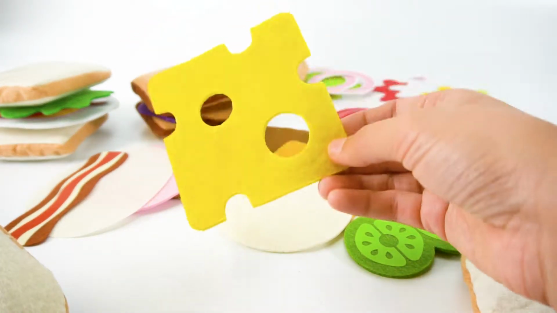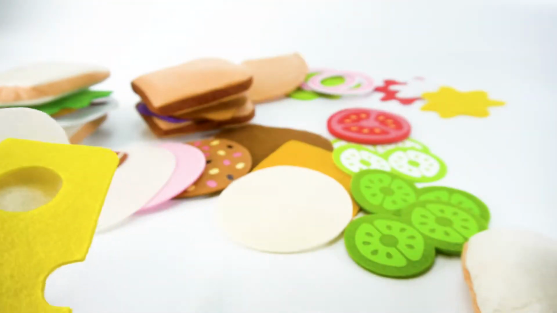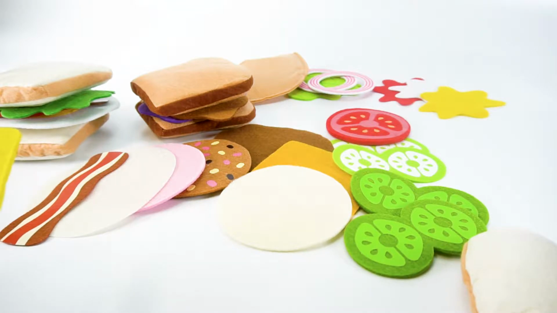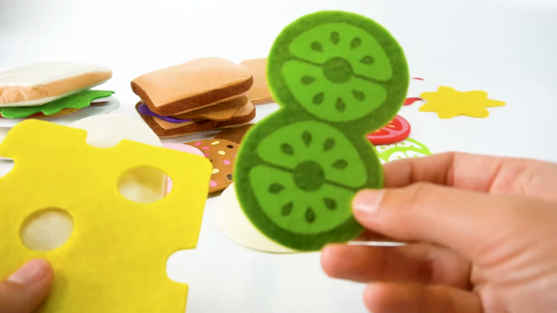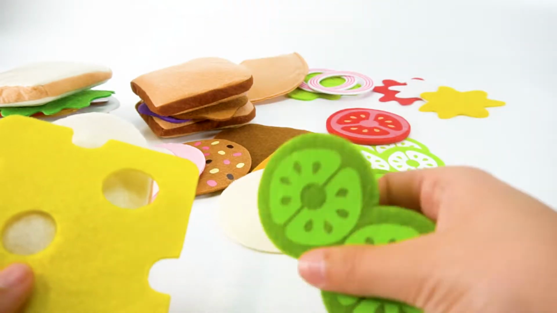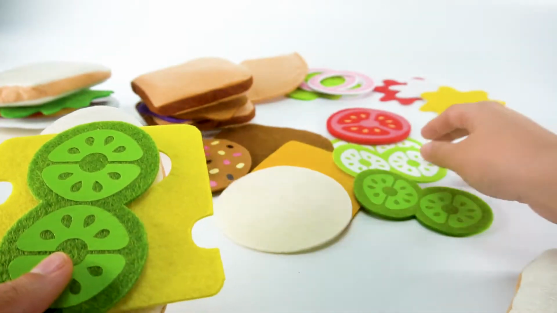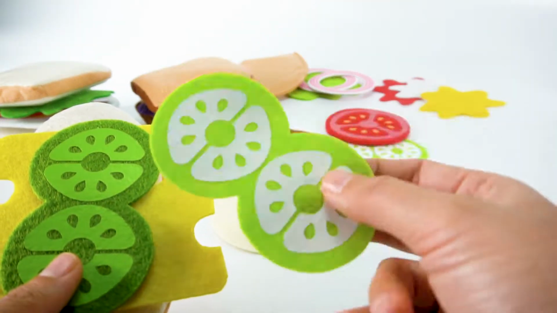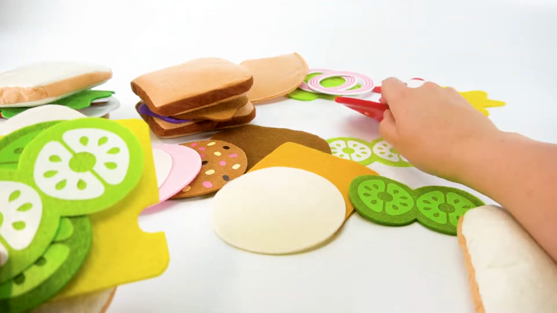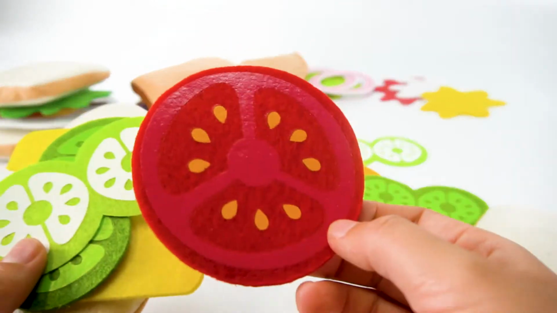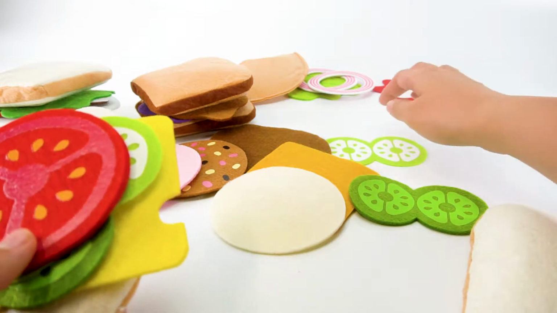I like Swiss cheese. So I'm gonna add some Swiss cheese to my bread. And I want to add some veggies. So I'm going to add some pickles. Green pickles. And some green cucumbers. And some tomatoes. Red juicy tomatoes. Nummy, nummy. And also some onions.